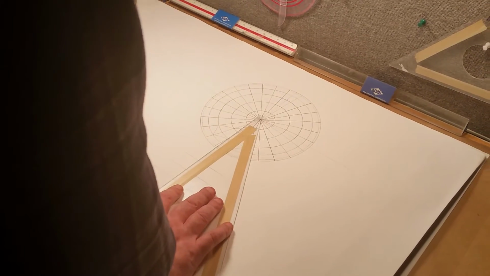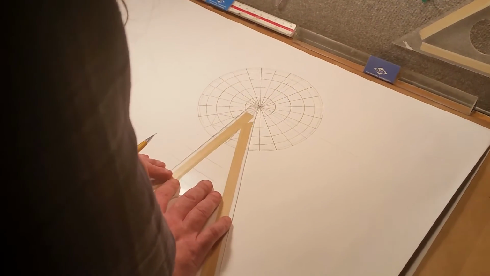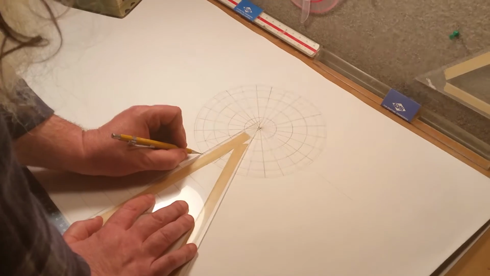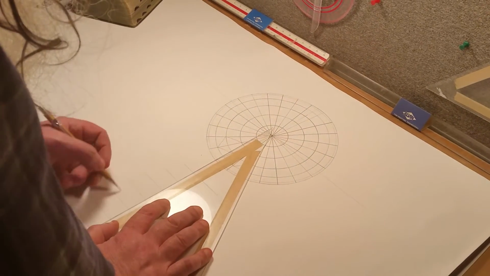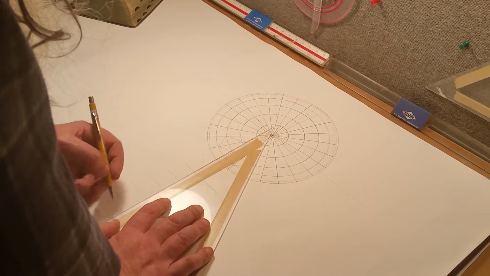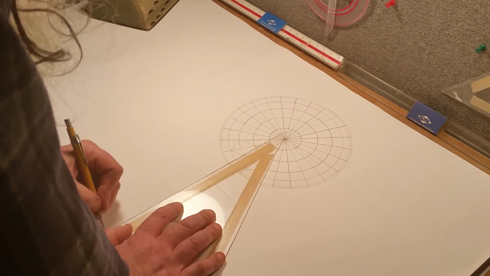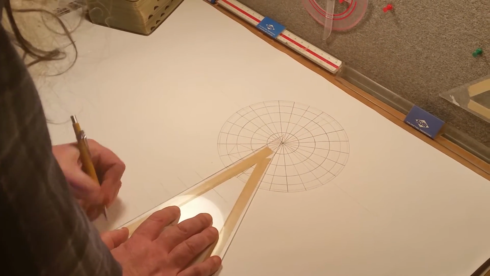So I'll just start right here, just projecting down. Okay, so that one is that one.